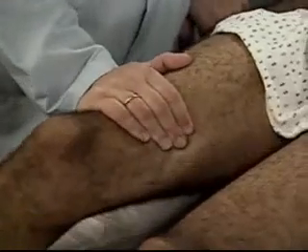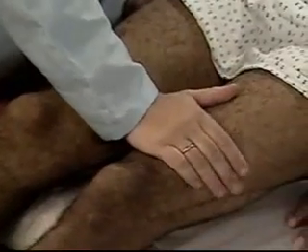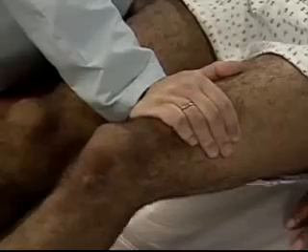Assess muscle strength in the legs. Test hip flexion by placing your hand on the patient's anterior thigh and providing resistance. Then test hip extension by placing your hand on the patient's posterior thigh and providing resistance.